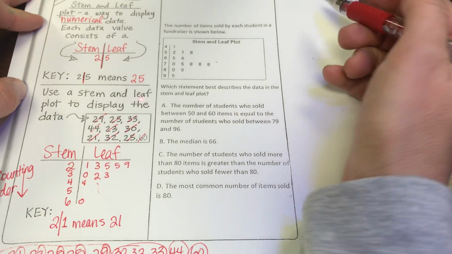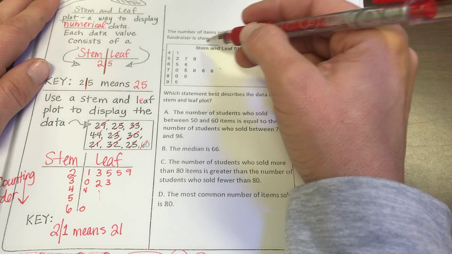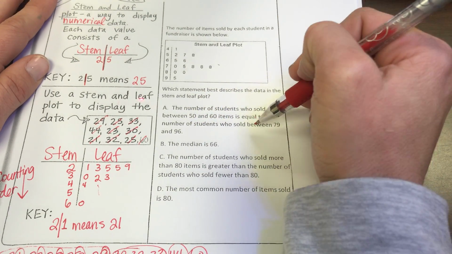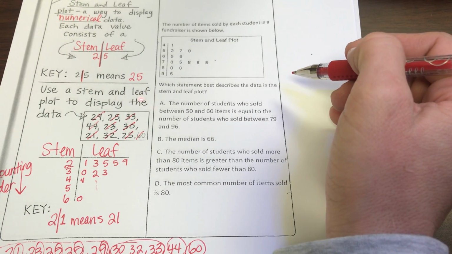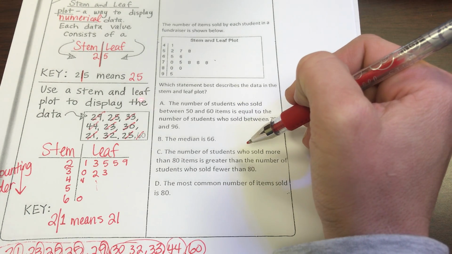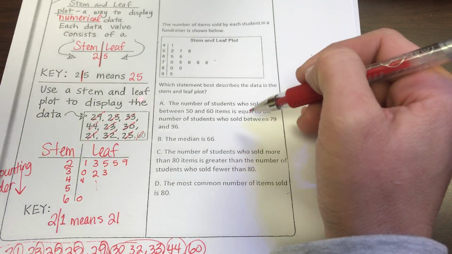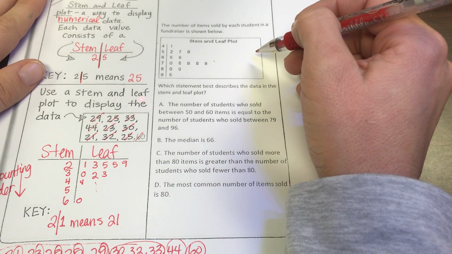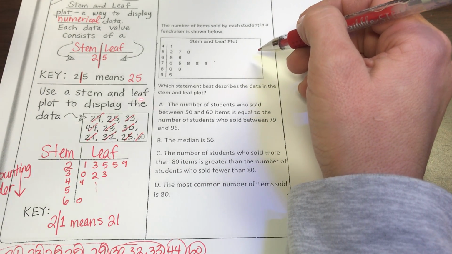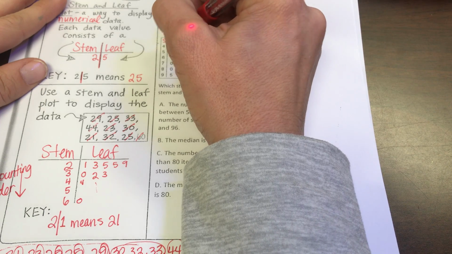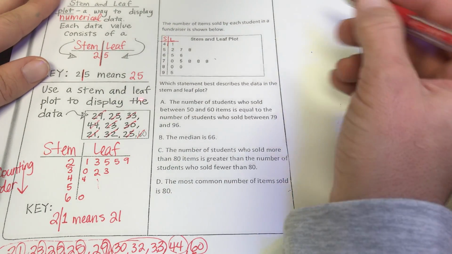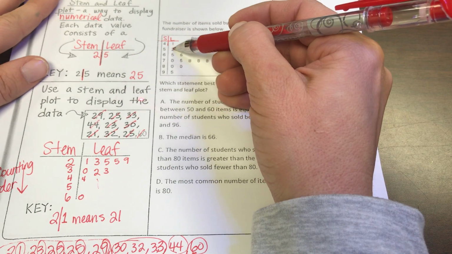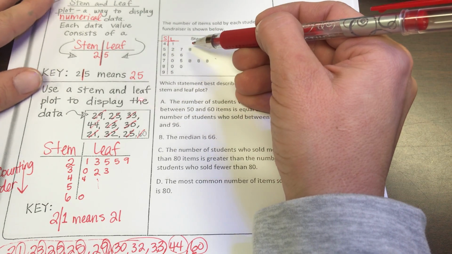They could ask you on the test all kinds of things. They could give you a stem and leaf plot and ask you all kinds of questions. I just did an example here of one that was very similar to a STAR test a few years ago. Again, this is about analyzing data, not just reading a stem and leaf plot. So here's your stems and here's your leaves. So we have 41, 52, 57, 58, and so forth.